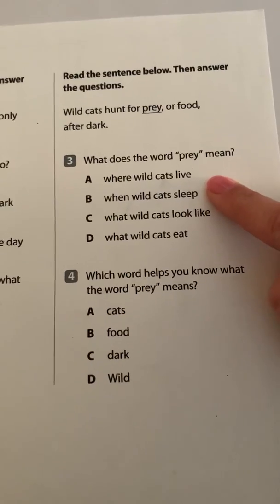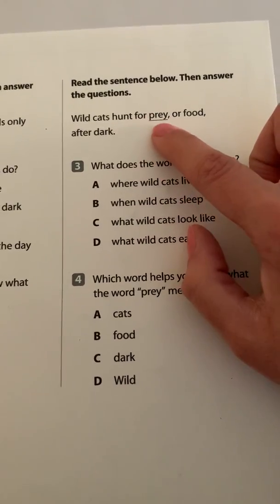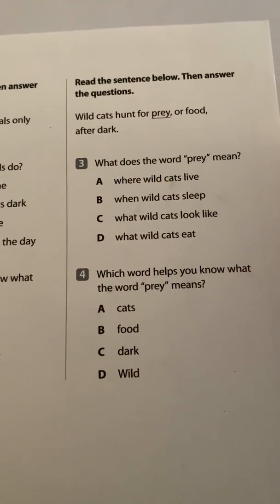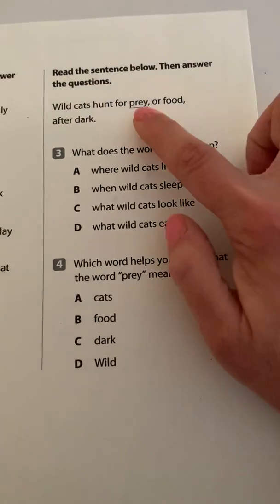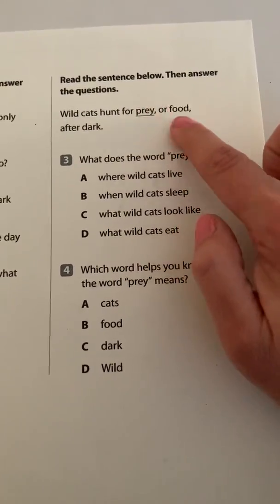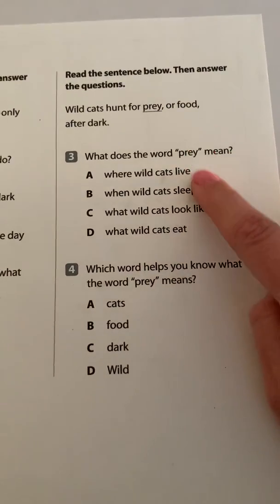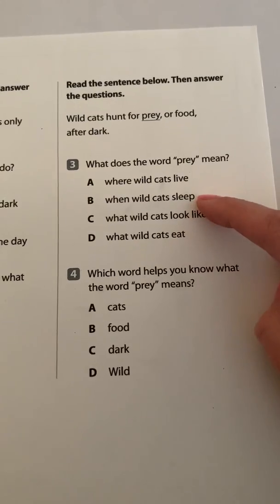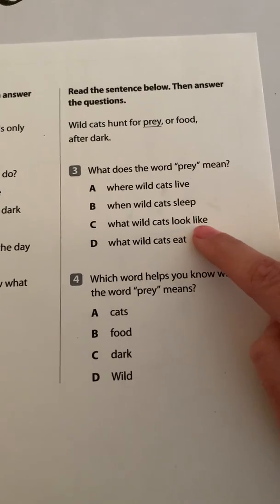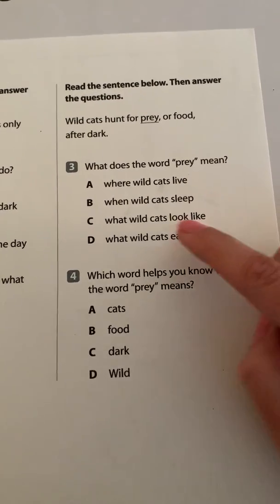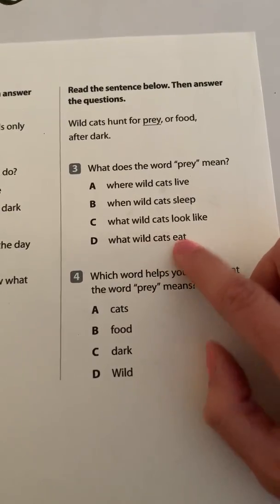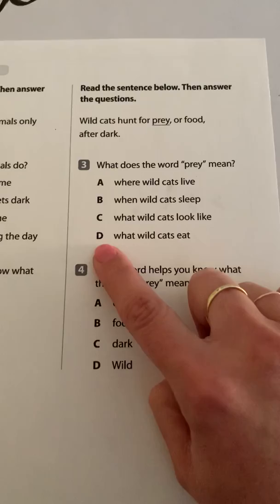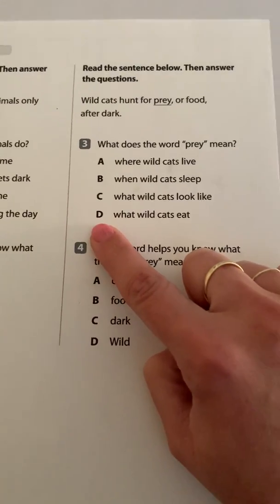Number 3, what does the word prey mean? Wildcats hunt for prey or food after dark. So if I'm thinking that prey has something to do with food, is it where wildcats live? No. When wildcats sleep? No. What wildcats look like? No. What wildcats eat? Eat. So my answer for 3 was D. If you picked D, give yourself a star.